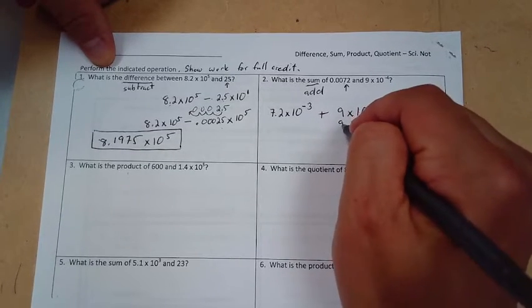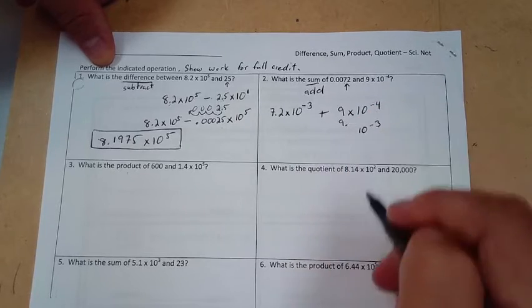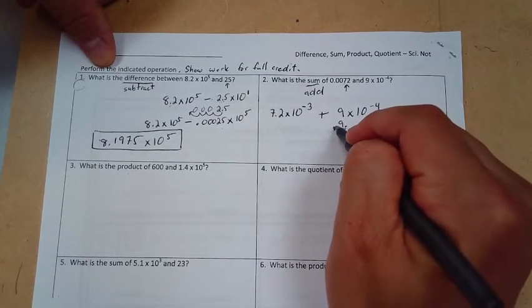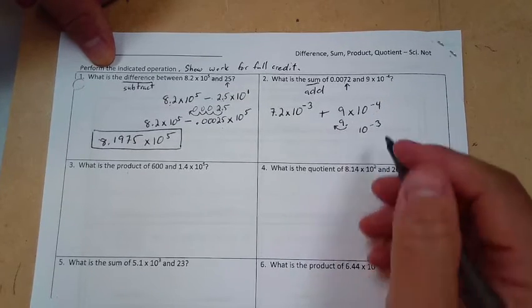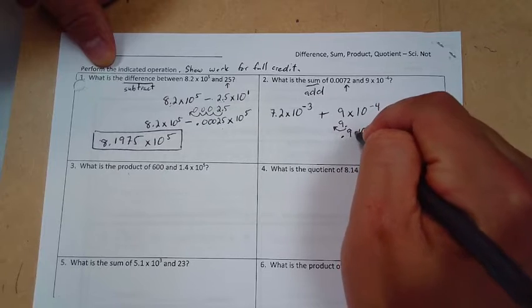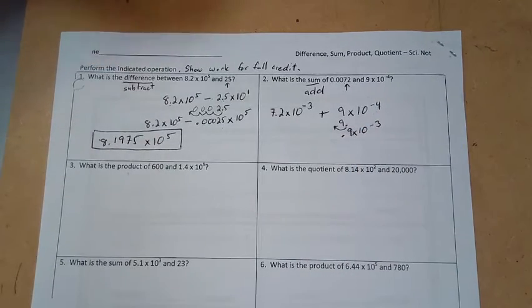So right now it's a 9.0. I'm going to make the base smaller by moving it to the left. So it's going to be 0.9 times 10 to the negative 3.